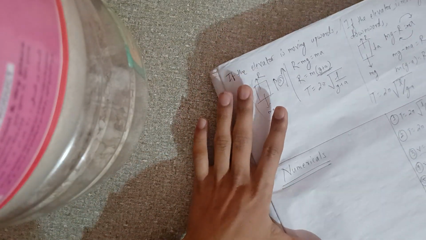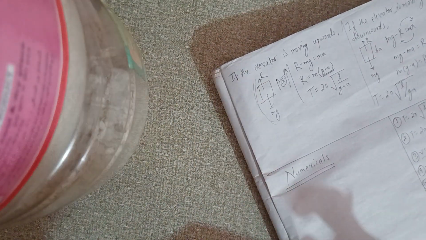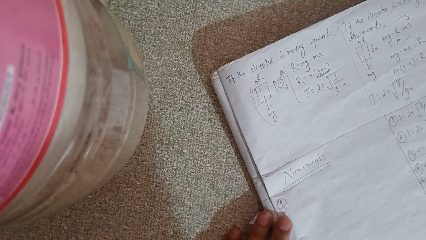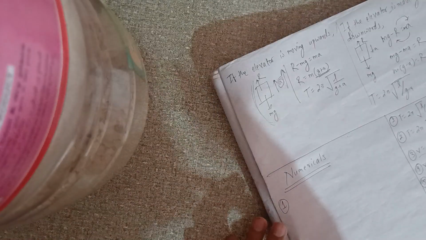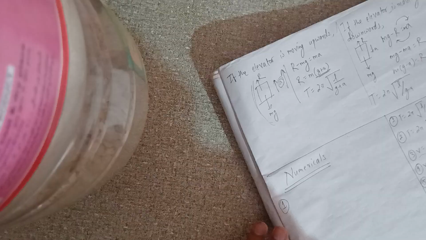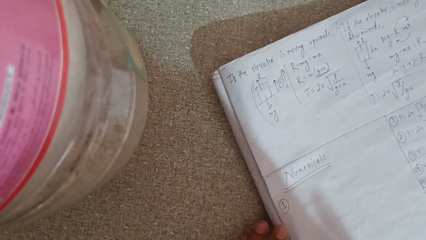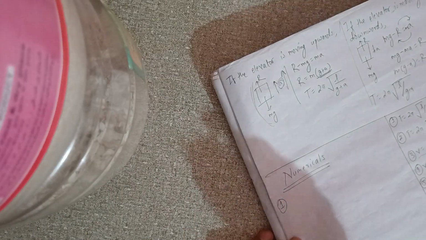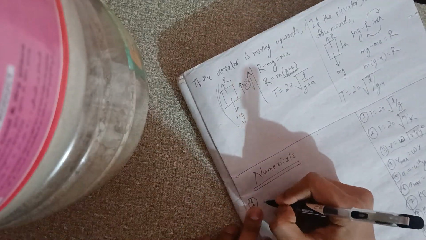Okay, now we are moving on towards our question number 1, which is a very easy question. So we are not doing this question, I'm just going to give you some hint. The displacement of particle executing SHM is y equal to 20 sine 10 pi. Y is in millimeter and t is in second. Calculate. Okay, let's write the question then.